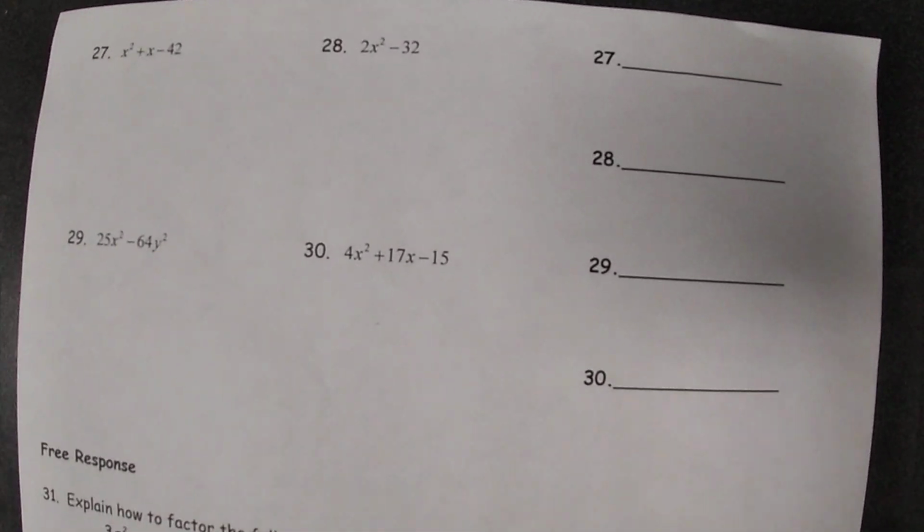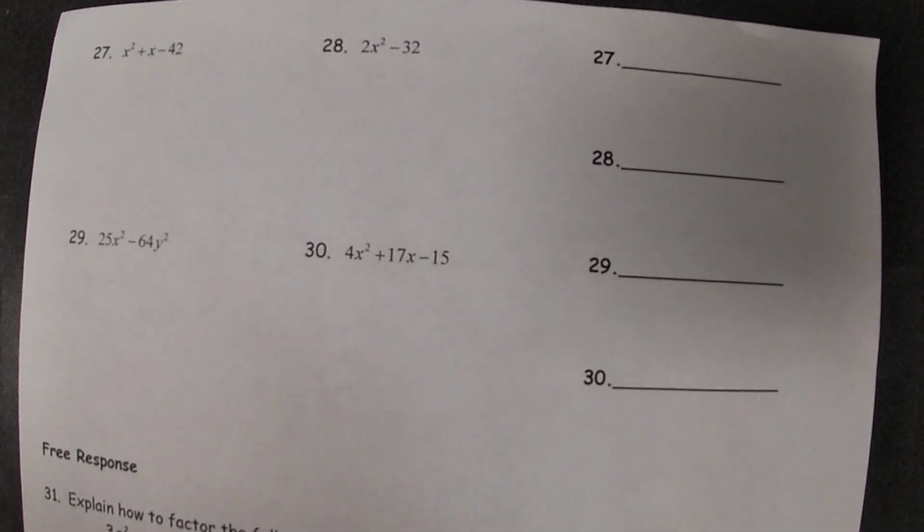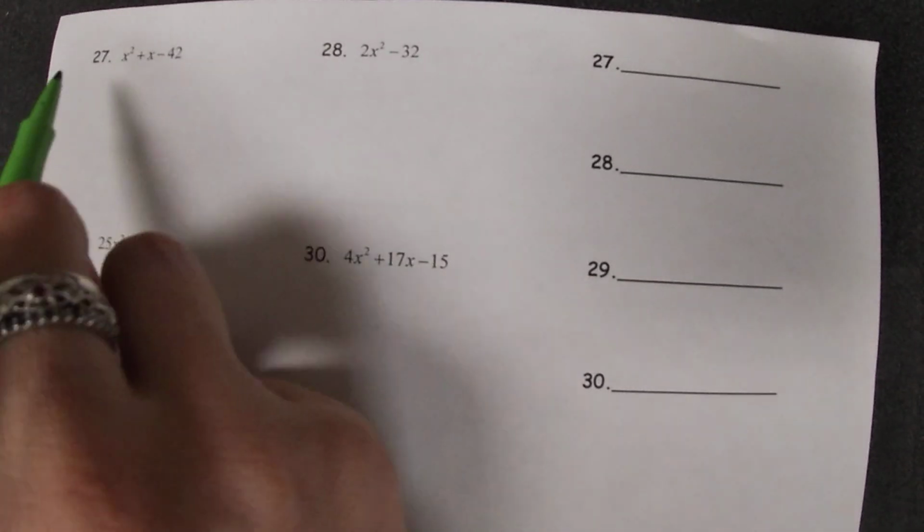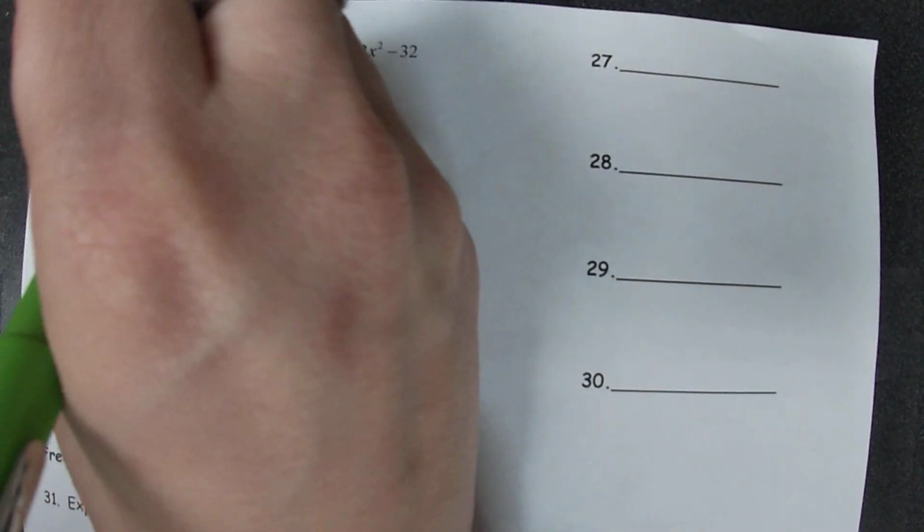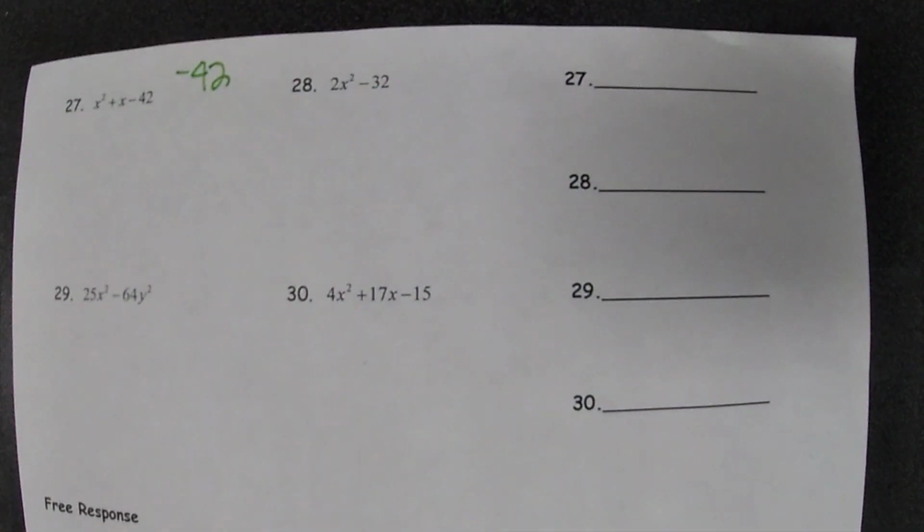Okay, so next page, number 27, again, a trinomial, there's no GCF. So 1 times negative 42 is negative 42.